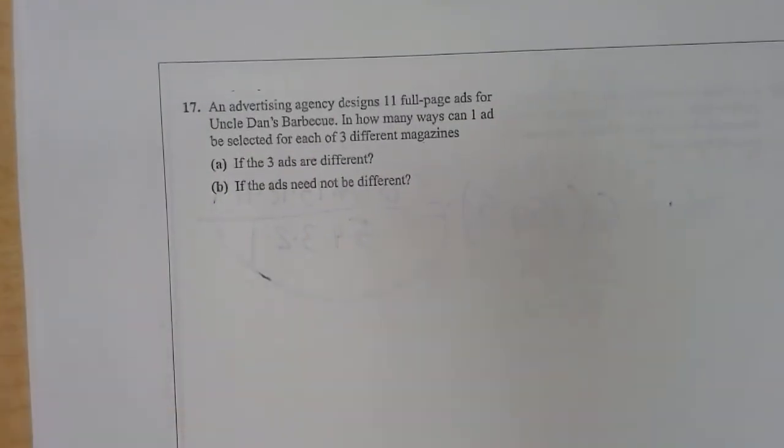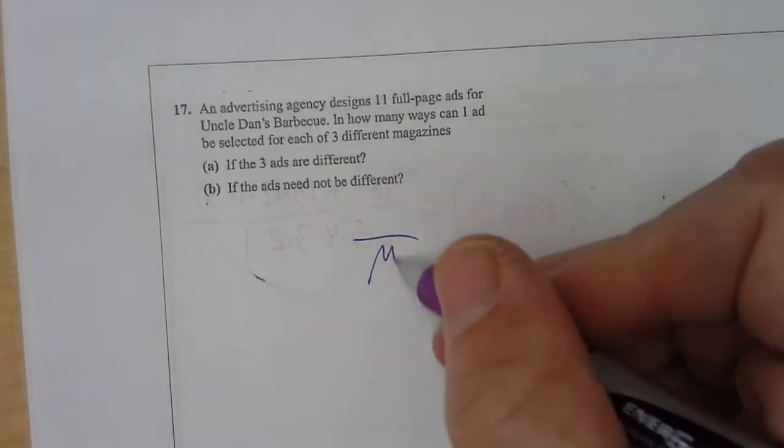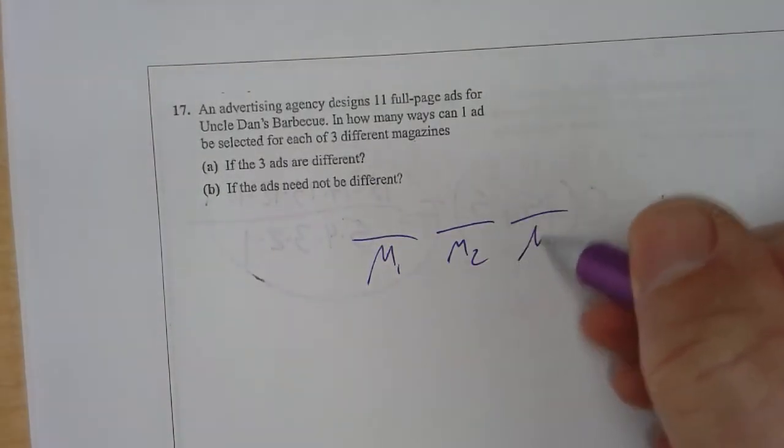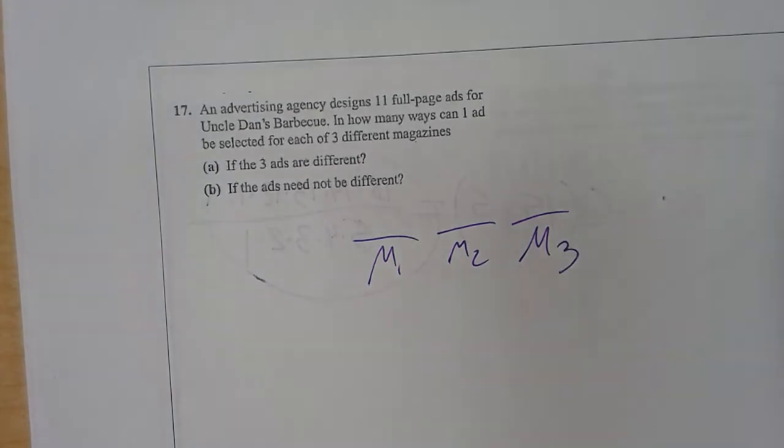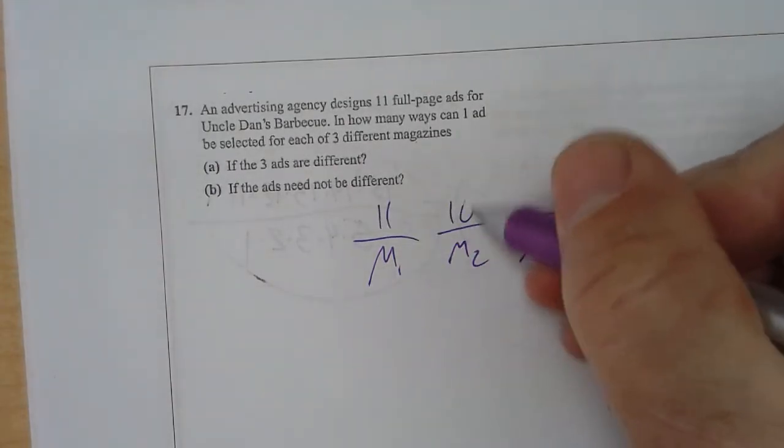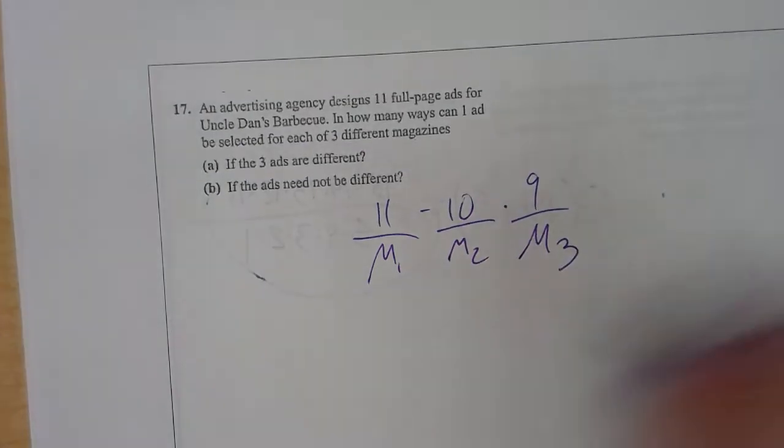Number 17 is, we have an advertising agency designs 11 full-page ads for Uncle Dan's Barbecue. How many ways can one ad be selected for each of the 3 different magazines if the 3 ads are different? So we got magazine 1, magazine 2, magazine 3. So it would be 11 times 10 times 9, multiply those together.